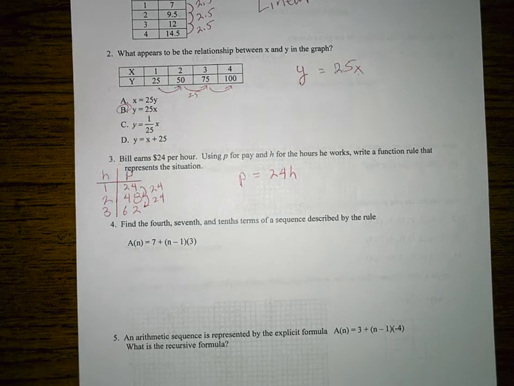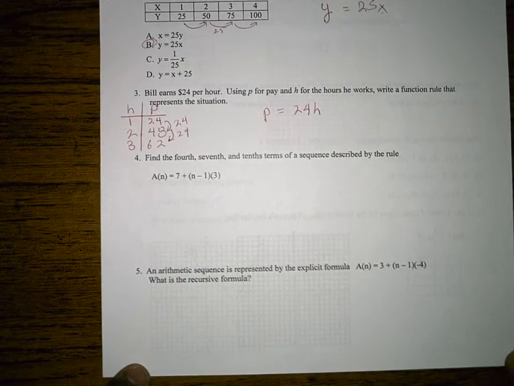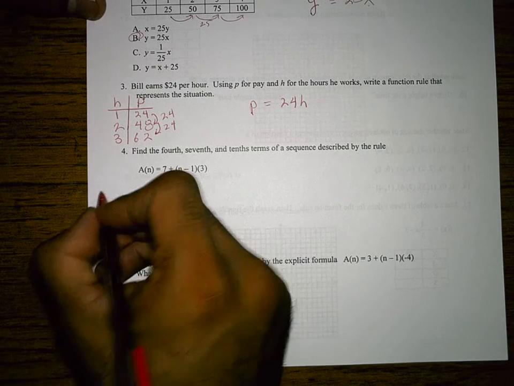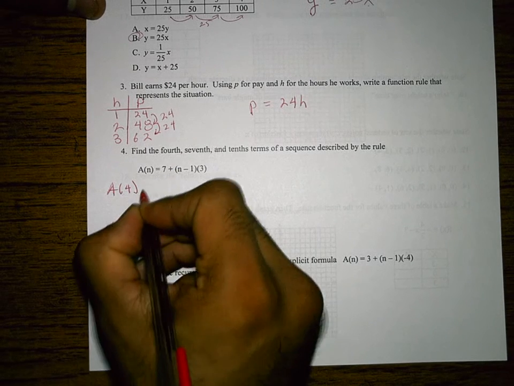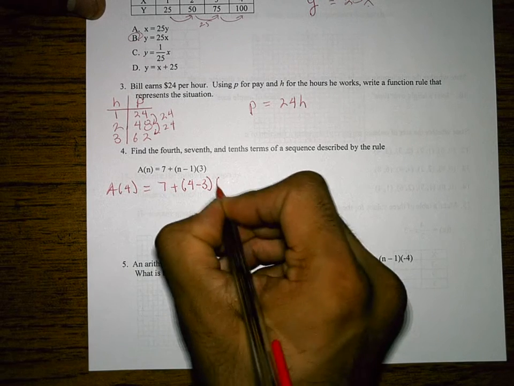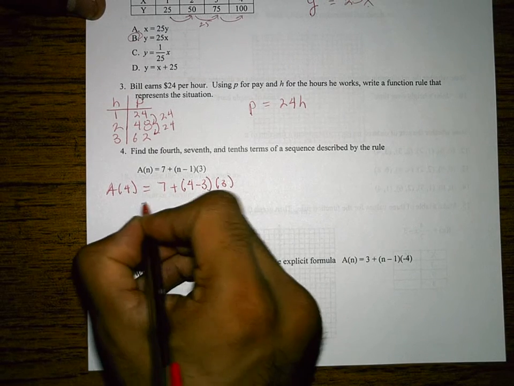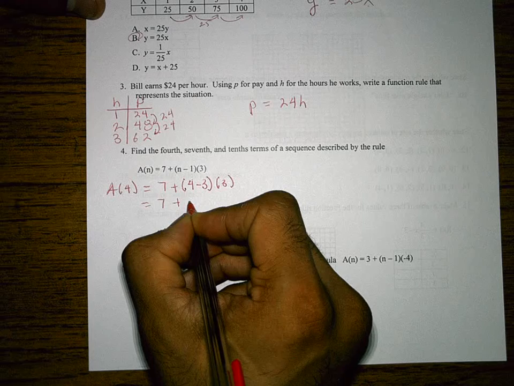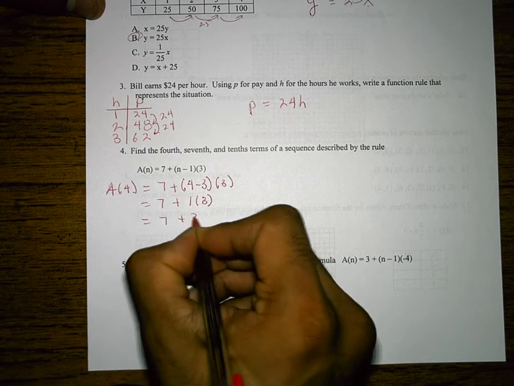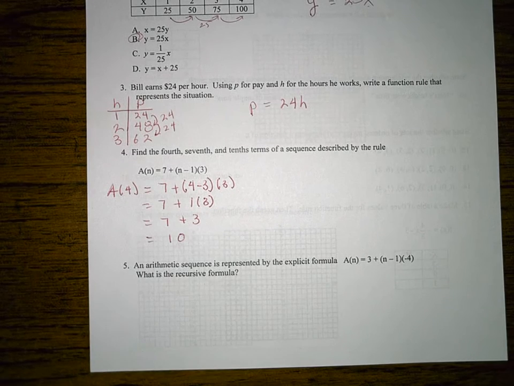Okay. Number 4 says find the 4th, 7th, and 10th terms for the sequence. So I have an explicit formula here, so I go ahead and find a of 4, which is my 4th term. So that's 7 plus 4 minus 1 times 3. So that equals 7 plus 3 times 3, 7 plus 9, and that equals 16. Okay, that's my 4th term.